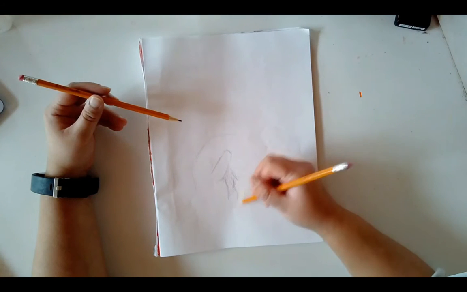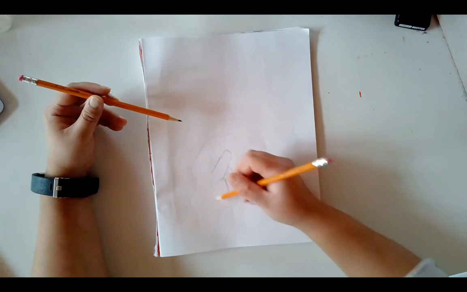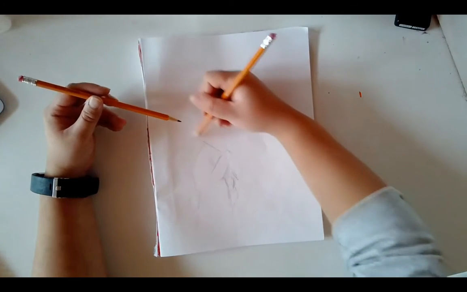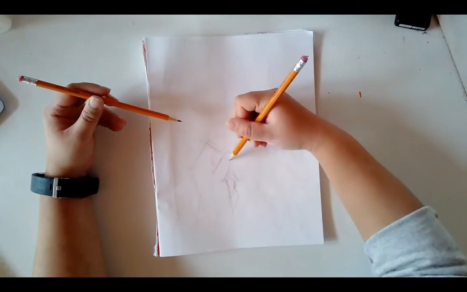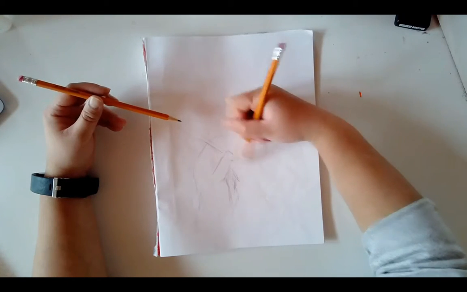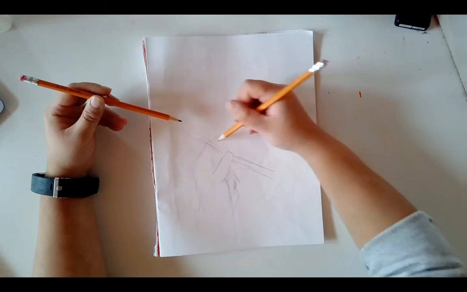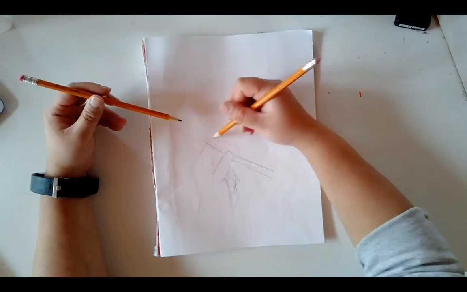So I already drew the top of my hand and my thumb. I'm going to go around it. I'm going to put that pencil in there. And then once I get a good idea of what the overall picture is going to look like, that's when I start filling in the details like shading and lines and things like that.